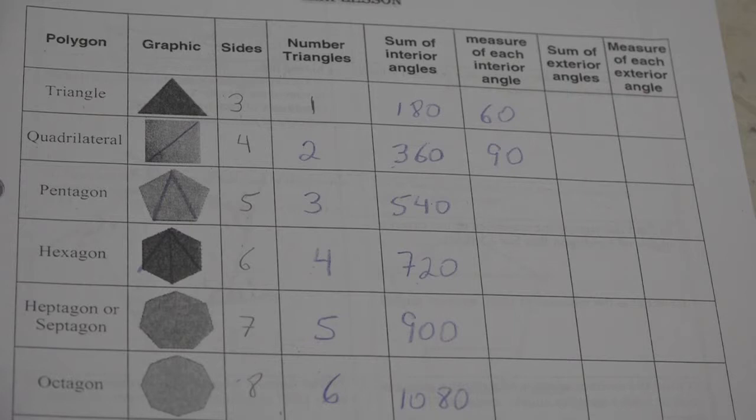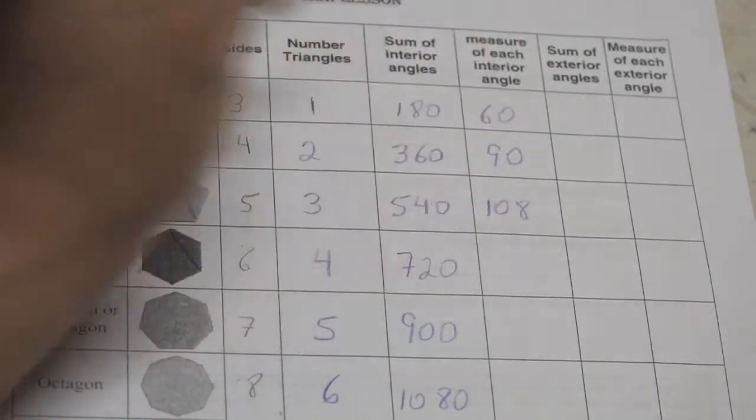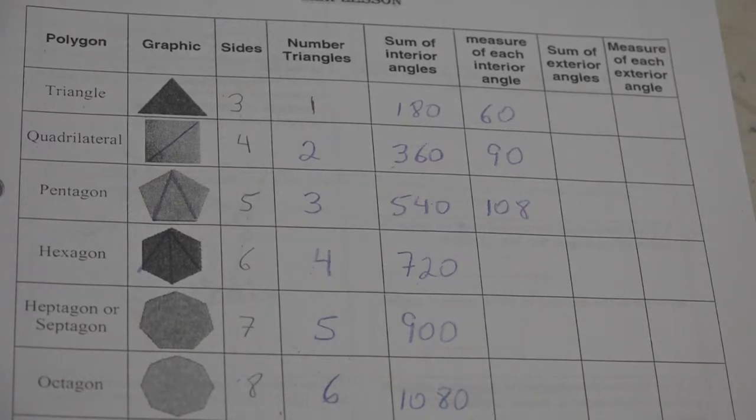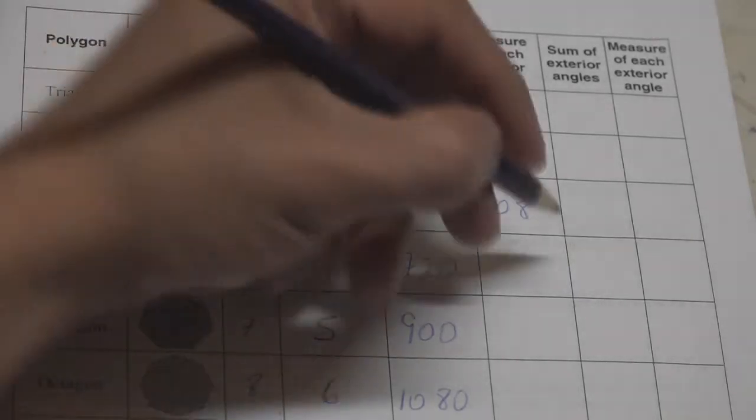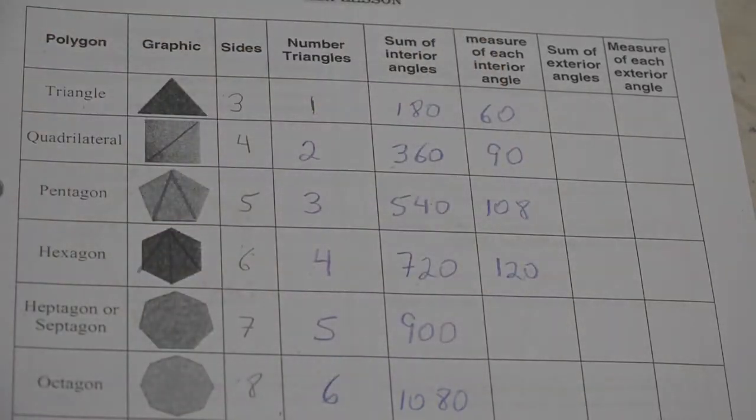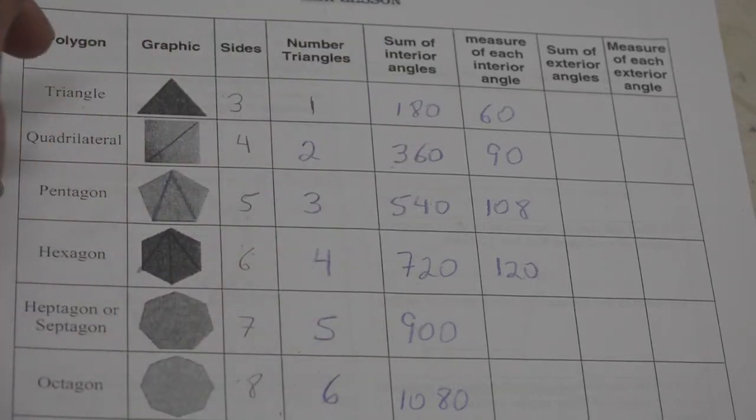And then 540 divided by 5. Tell me before I do it, and I give you 1 point. And now let's do the hexagon. 720 divided by 6 is 120. Okay. Then let's do the next one. 900 divided by 7. That's, let's see now.